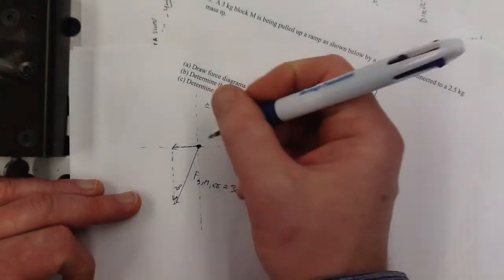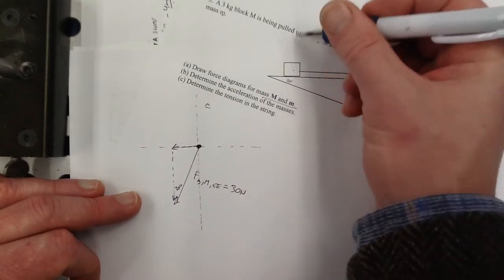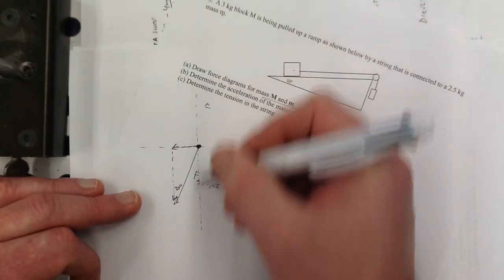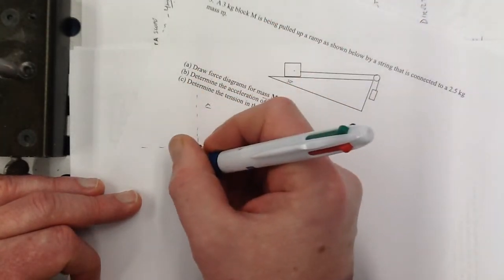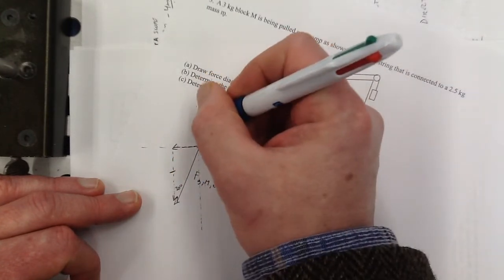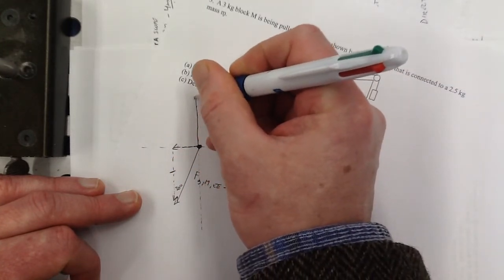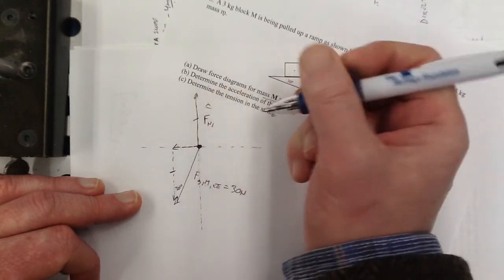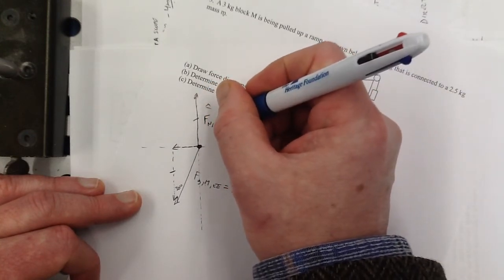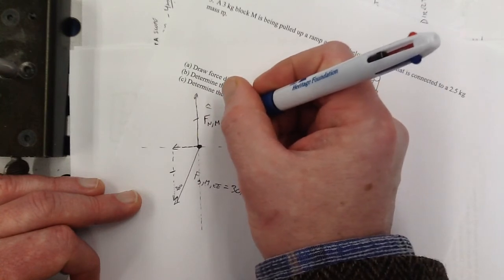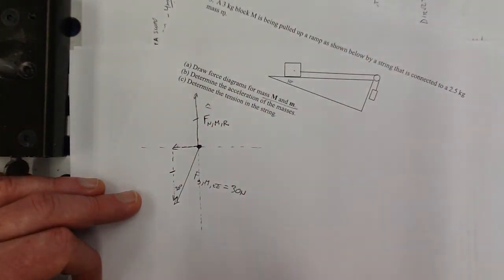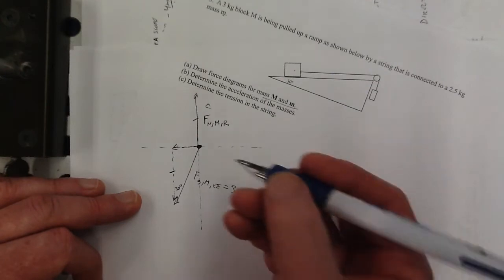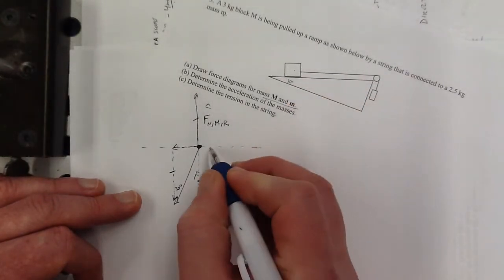All right, what else have we got? Now, this block is not experiencing any motion in this direction, so this must be equal to this support force. That's the normal force on big M from the ramp, let's call it. And there's a tension force.